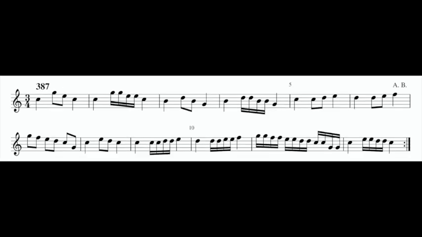And now 387. Each quaver in the second half, or in the second bar, I changed into semiquavers. 1, 2.